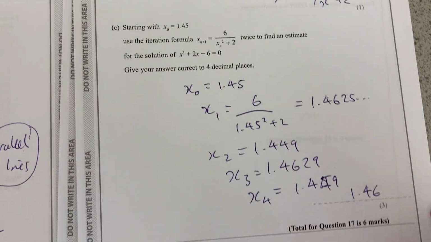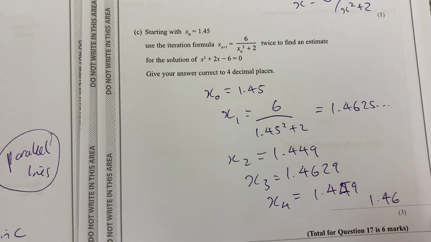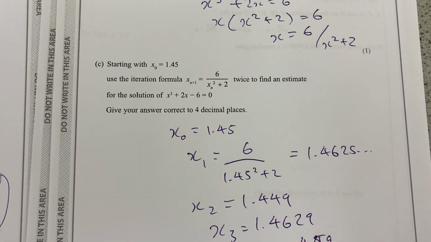Sorry, I did say 4 decimal places. My mistake, sorry.